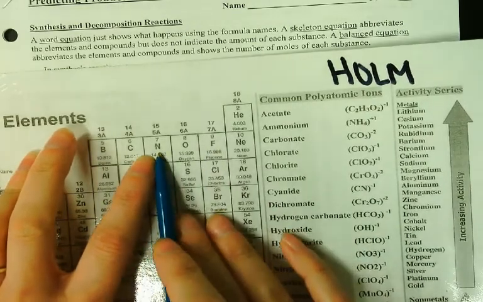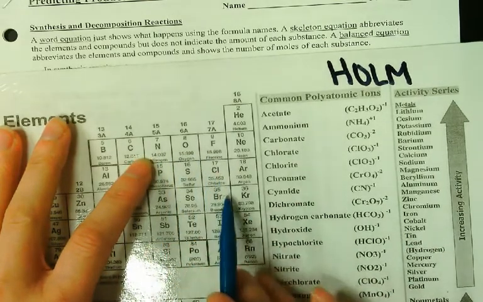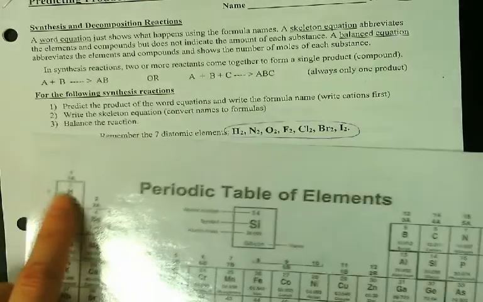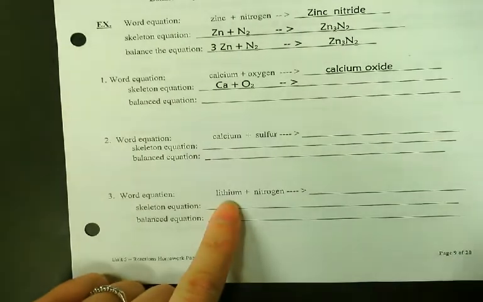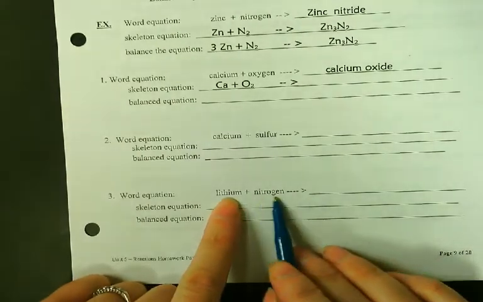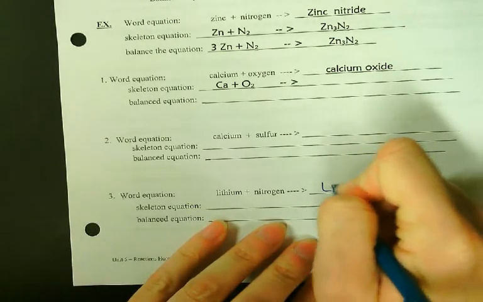It makes a 7. So I taught my students it's a 7 on the periodic table. 1, 2, 3, 4, 5, 6, 7 of them. Those are elements that never fly solo. They're always twins. They're Siamese twins. They're diatomic, 2 atoms is what di means. Okay. So looking down here at lithium, the word equation, lithium plus nitrogen, is going to make lithium nitride.